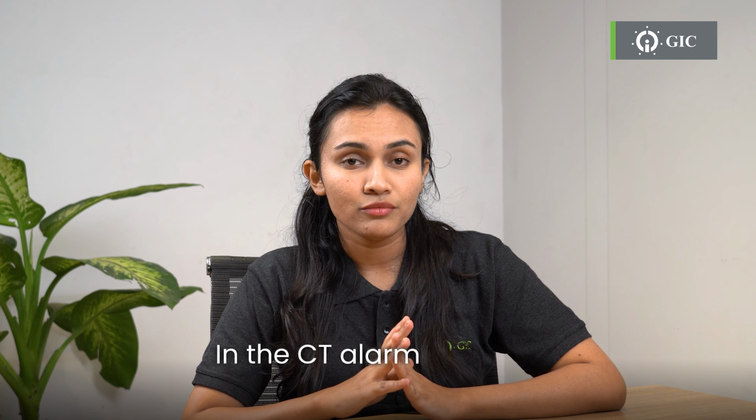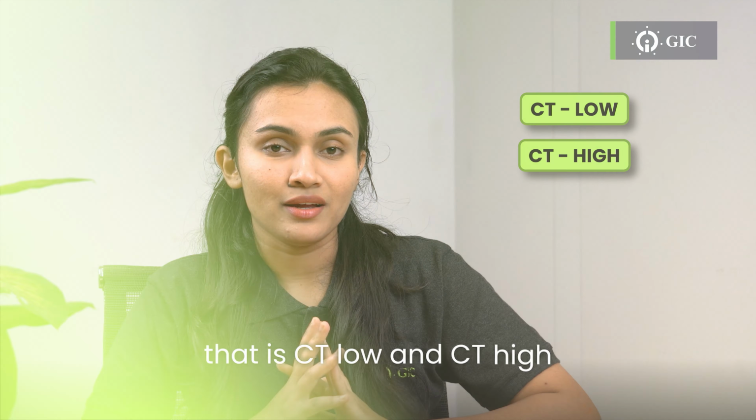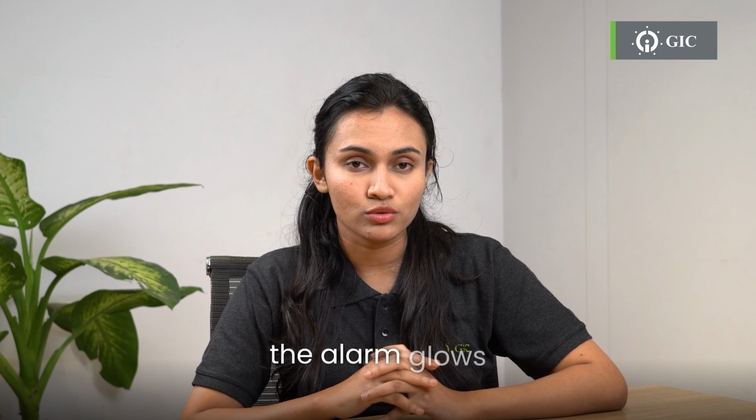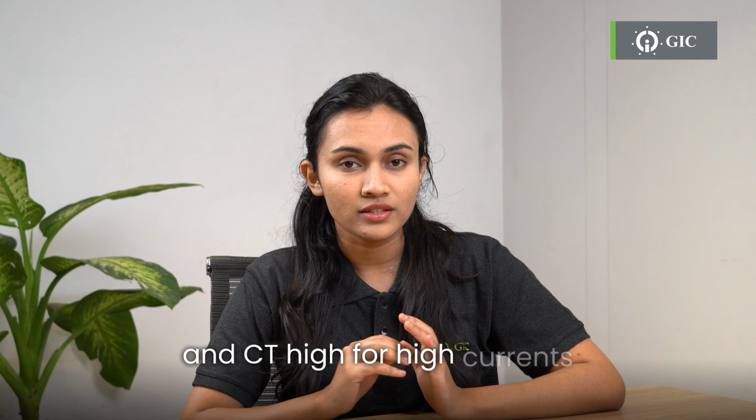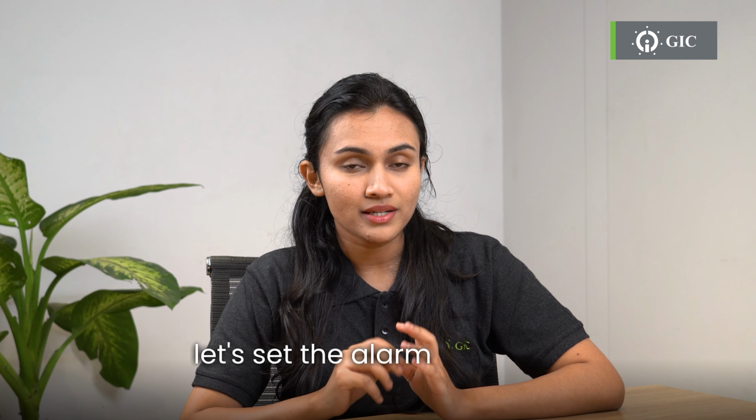In the CT alarm, we have two types of CT alarms, that is CTLo and CTHi. Make use of the CTLo to monitor the undercurrent, that is, whenever there is low current the alarm glows, and CTHi for high currents. If there is a limit for highest current and the limit exceeds, the CTHi alarm operates. For this demonstration, let's set the alarm at CTLo.